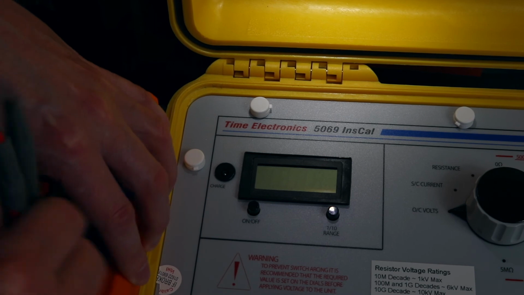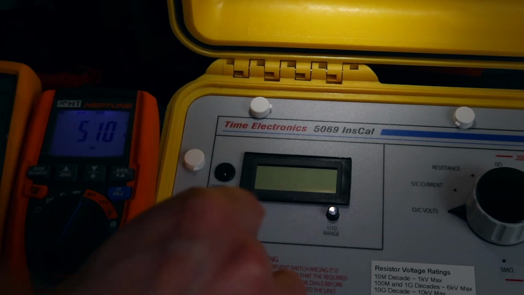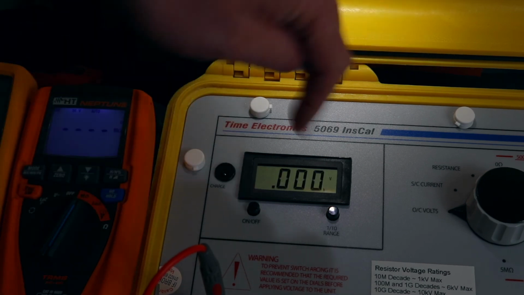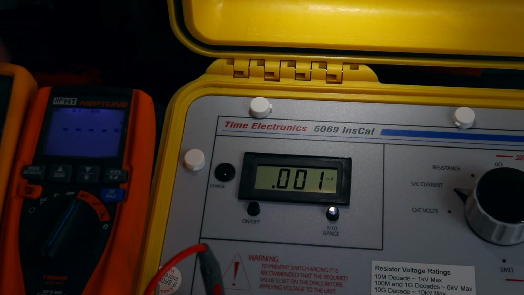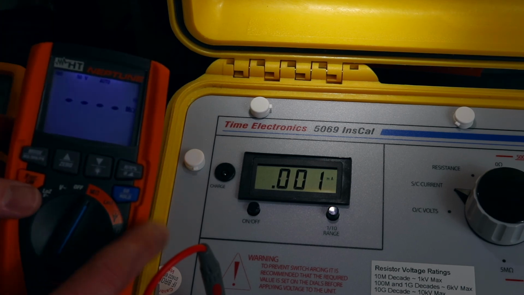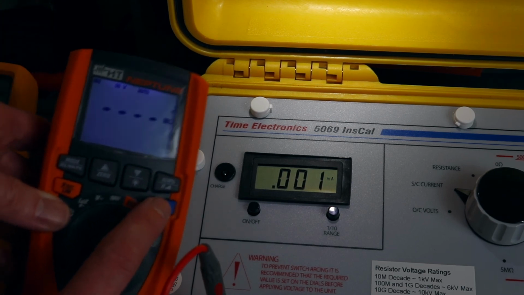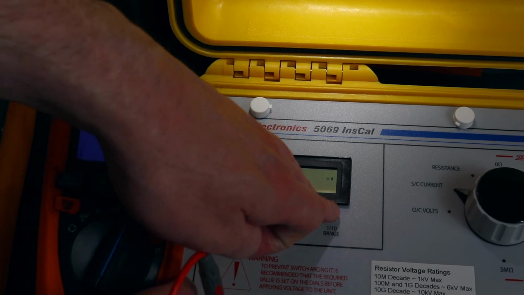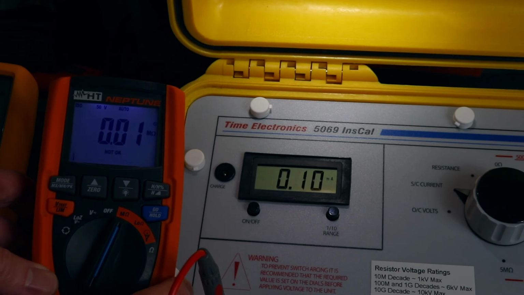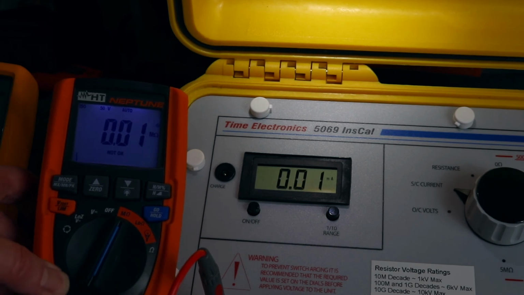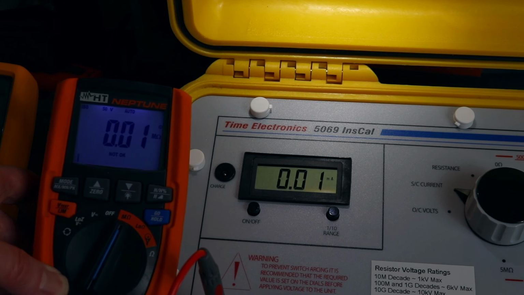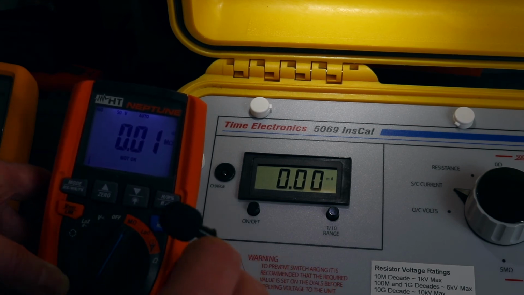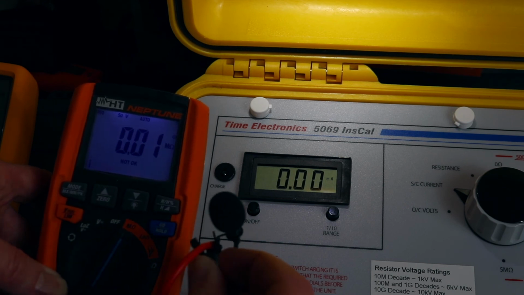Just plug my Neptune back in to the calibrator. So we'll go to 50 volt mode. This time I'm going to turn it to short circuit current, and we'll test again. .4 milliamps there. I don't know whether you heard, I'm going to clip the microphone close to the insulation tester so hopefully you can hear the instrument.